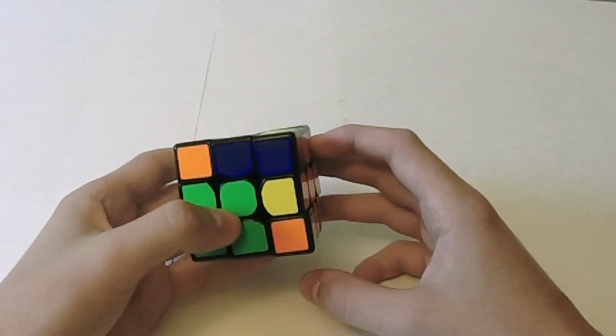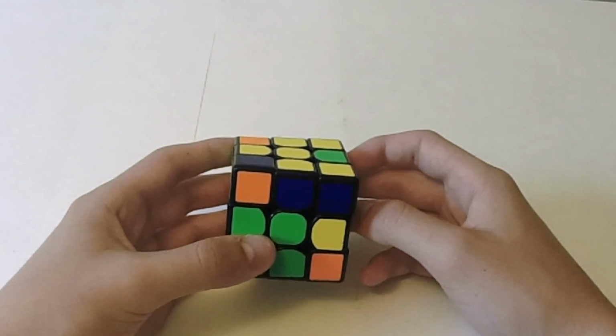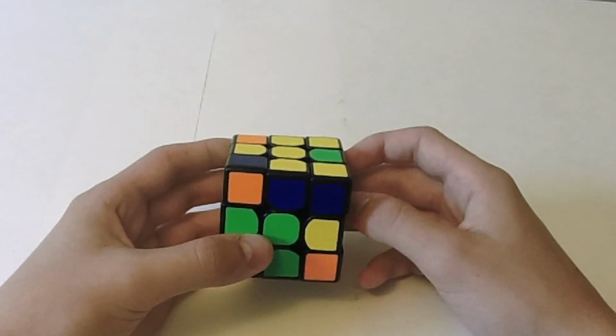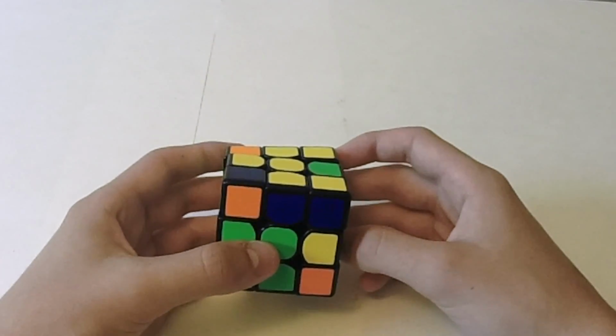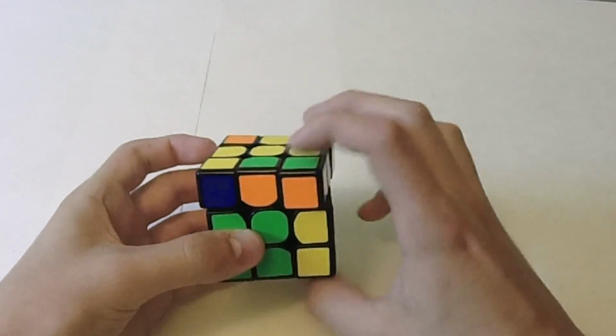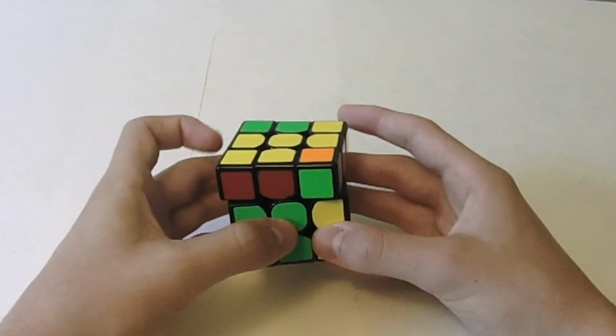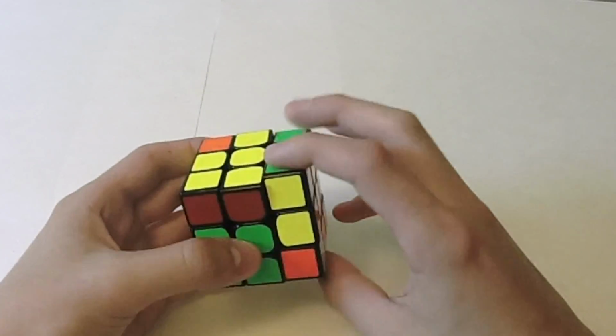This is another case that people get wrong all the time, and this one especially makes no sense to me because there's a really easy, efficient solution that's probably even simpler than the inefficient one. But what I see people doing is moving the edge over and then doing R U2 R', which sets up this insert. But the much easier thing to do is just do double sexy from right here.